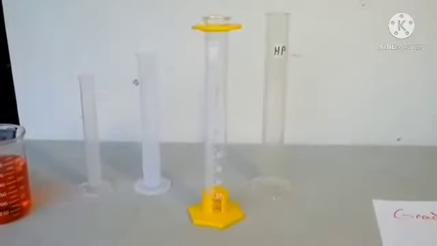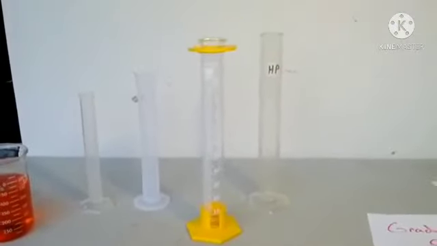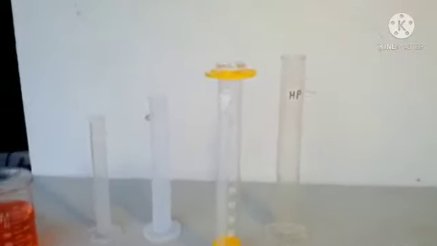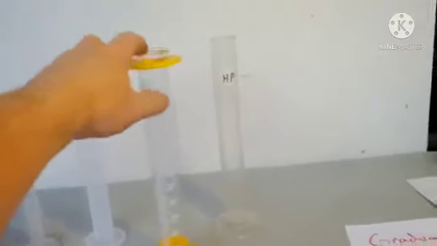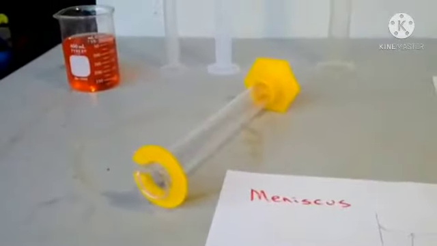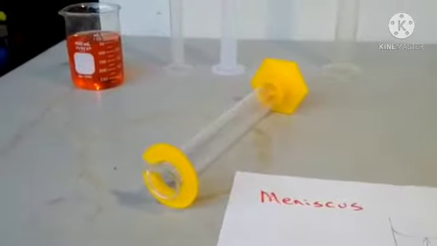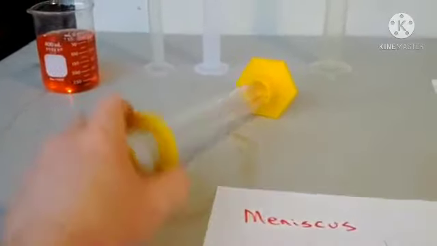If you're using a glass graduated cylinder, notice it has this yellow piece of plastic at the top of it. That's not to use to measure. It actually protects it. If it falls over, it keeps it from breaking. So that needs to always stay at the top. Okay, so let's practice measuring now.